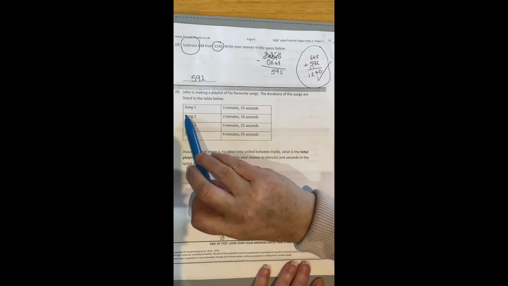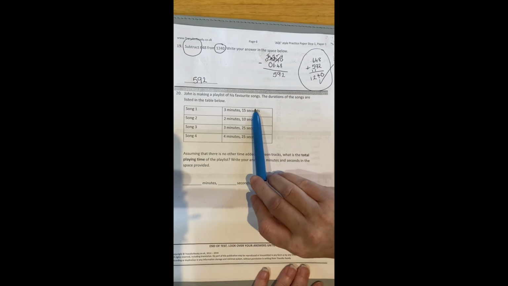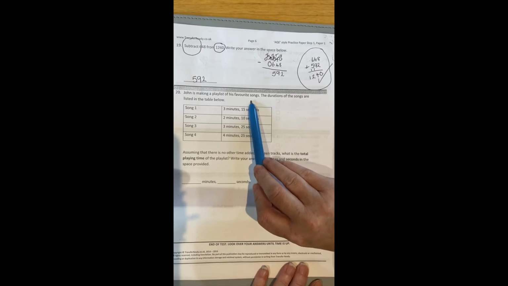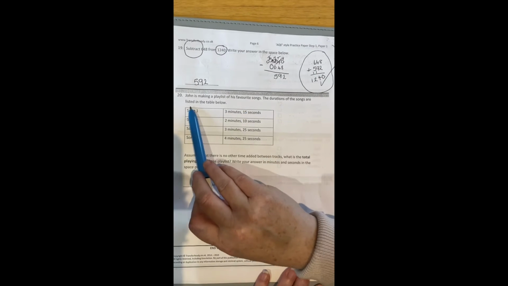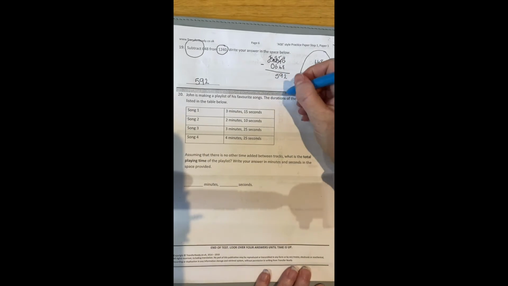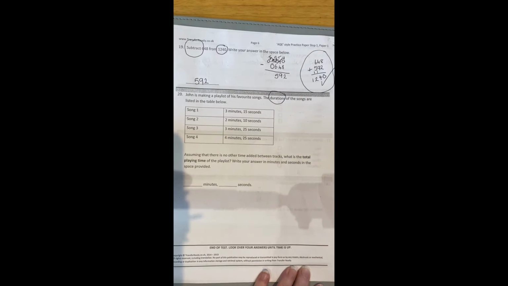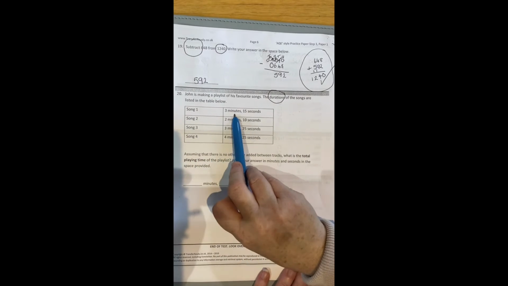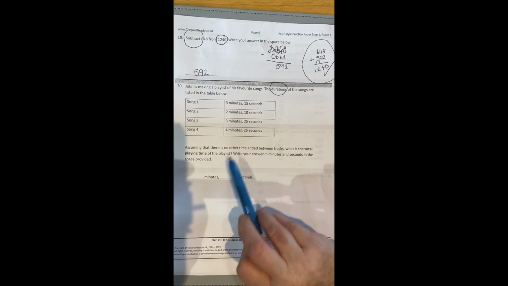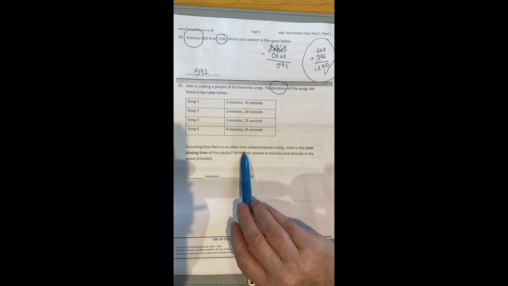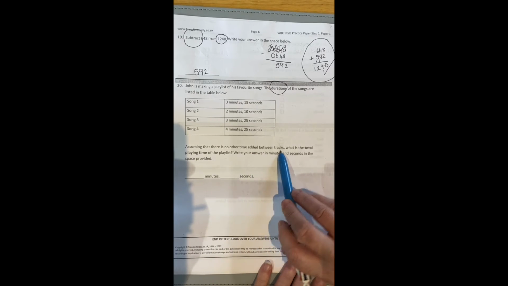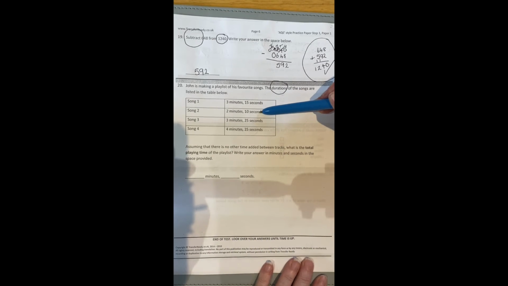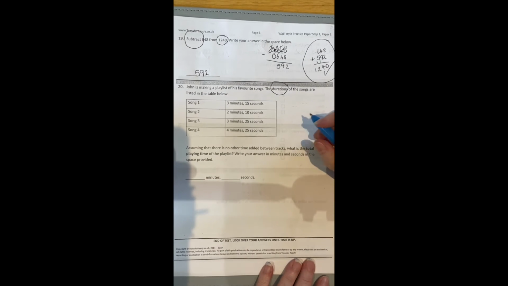So John is making a playlist of his favourite songs. I suppose nowadays you'd be making things on Spotify of your favourite songs. The duration of the songs are listed in the table. Now, duration just means how long something lasts, okay? How long is the song? So here we go. Song 1, 3 minutes, 15 seconds, and so on. Assuming there is no other time added between tracks, so at the end of song 1, it immediately jumps onto song 2, song 3, and song 4. What is the total playing time of the playlist?